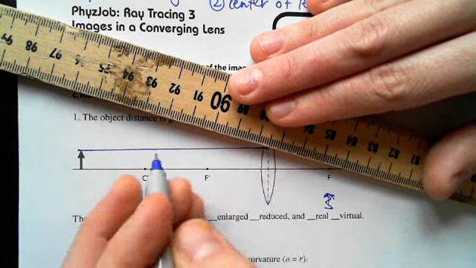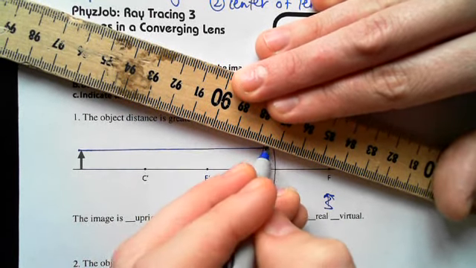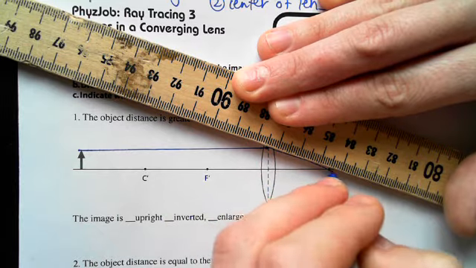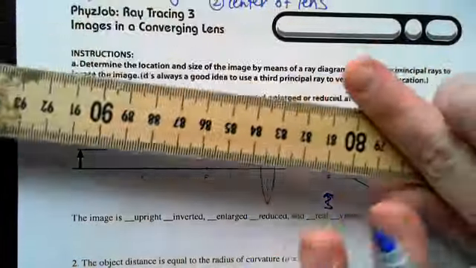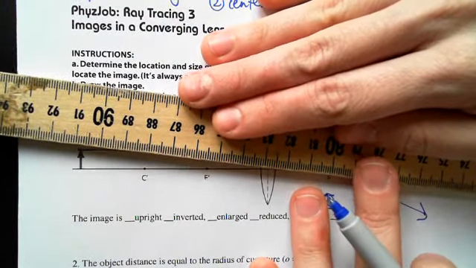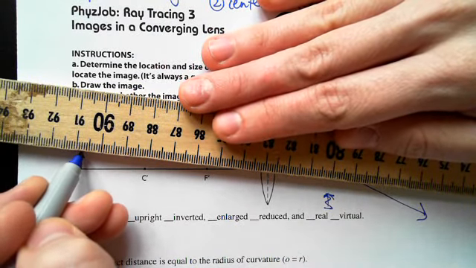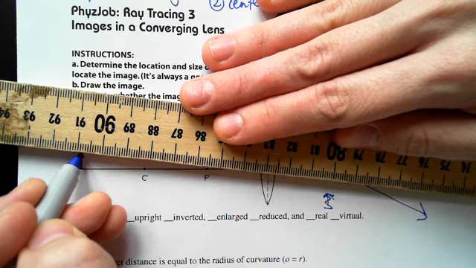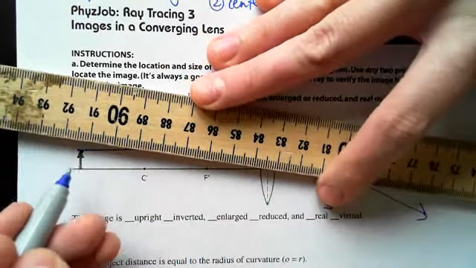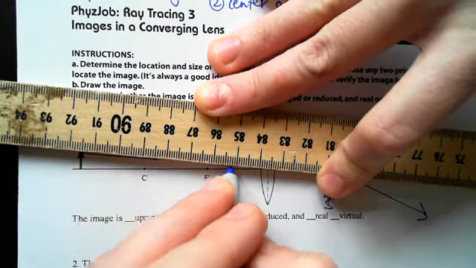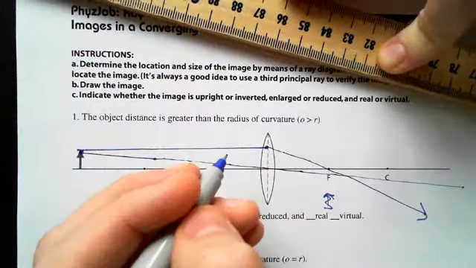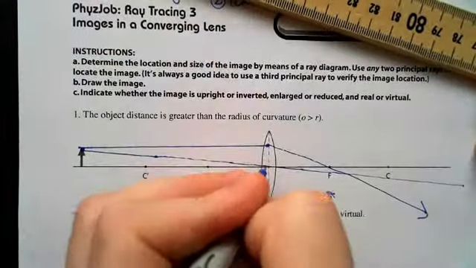So parallel to focus. That's not a very straight line, sorry. And then through center of lens. So you're going to go from the object through the center of the lens, which is about, this thing's unruly. No pun intended. That was supposed to go through the center. As you can see, I went through the center.